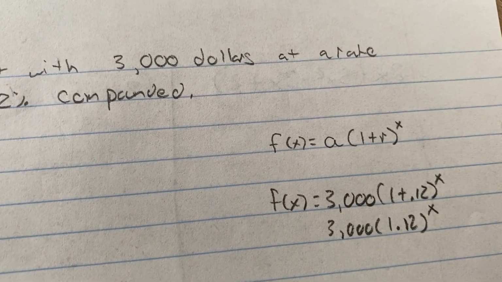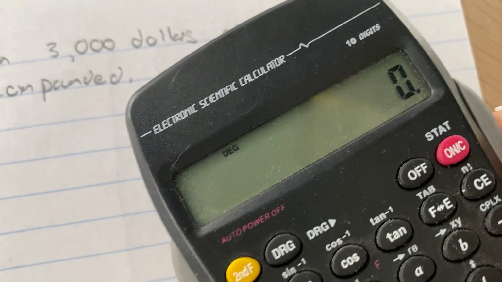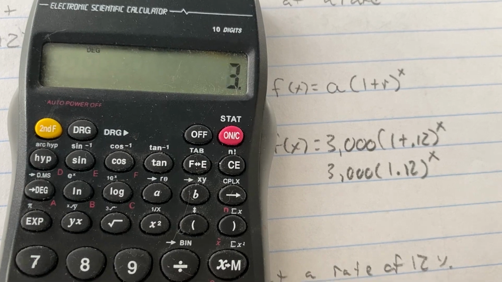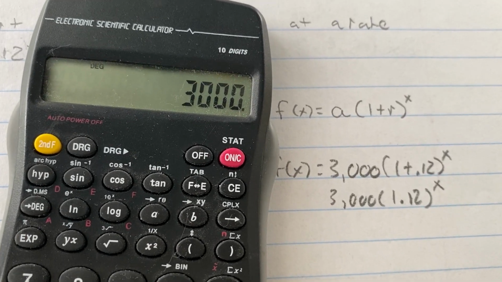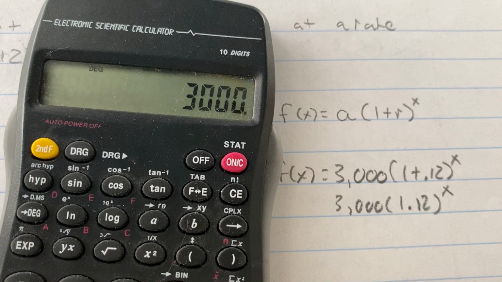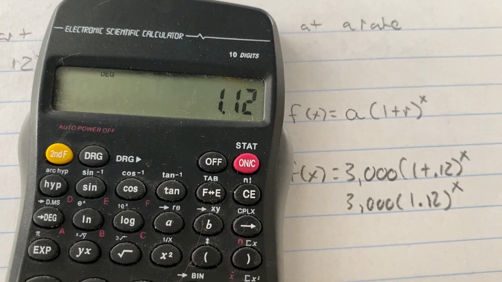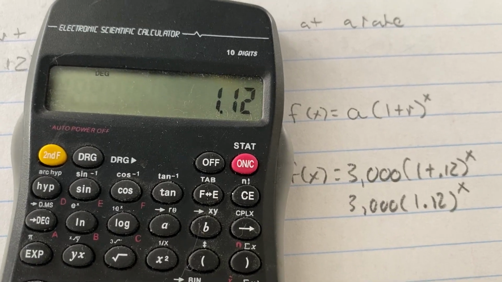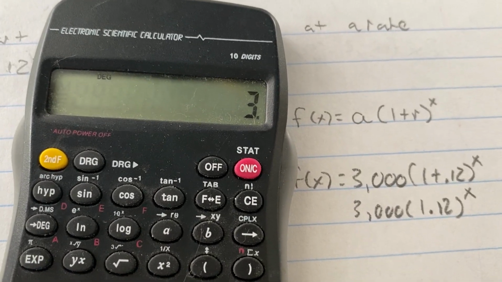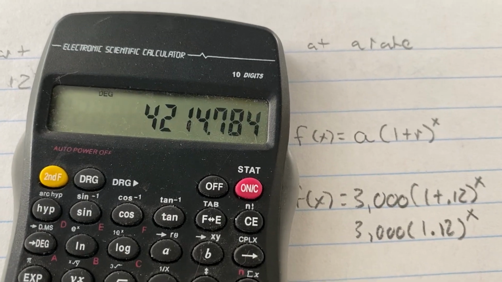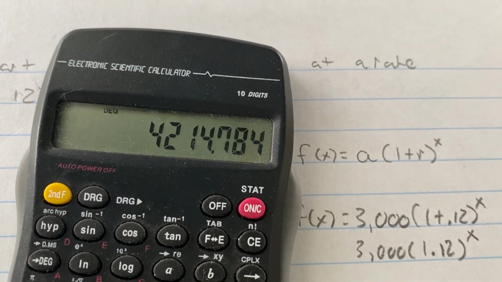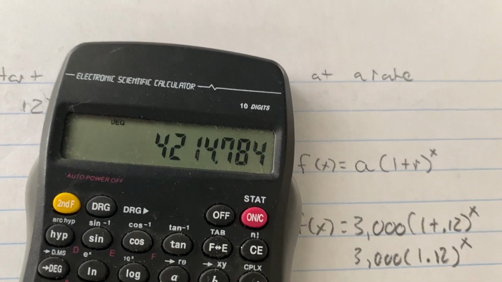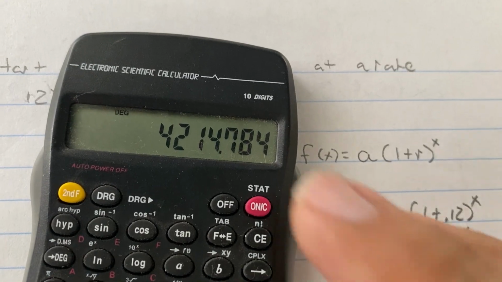So let's say we have a little calculator action here. Okay, so we have $3,000 times 1.12 to the power of 3. I said 3 years. 3 years. 3 equals, there we go, $4,214.78 would be how much money is in the account now.